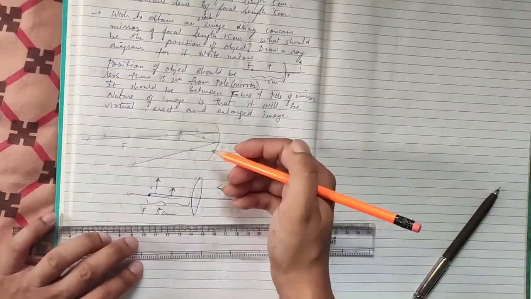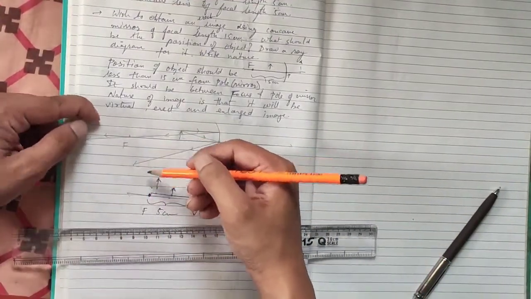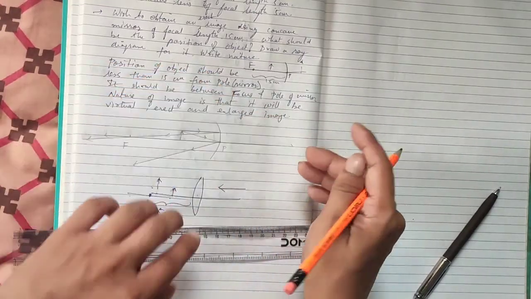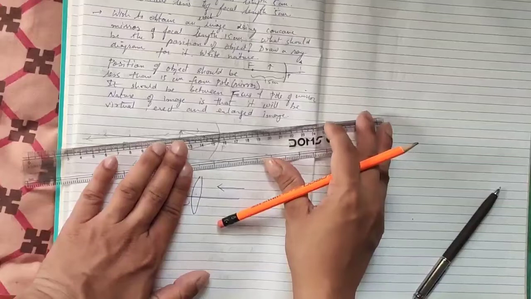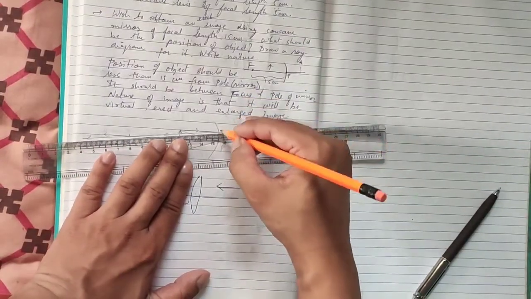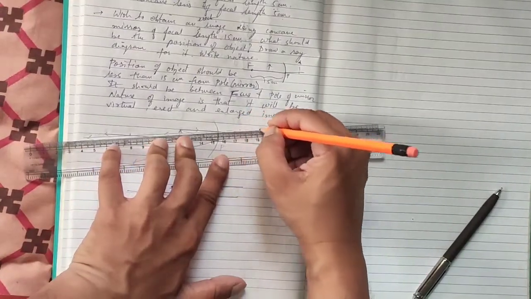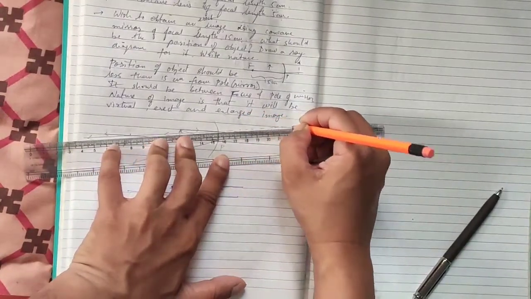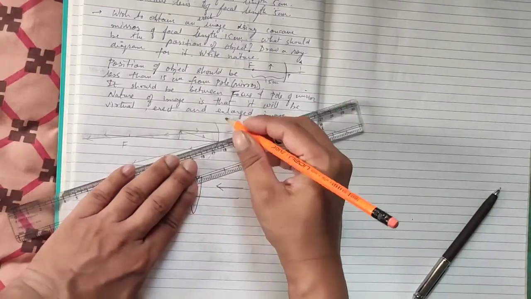Now because these rays of light are going far away, we have to take the projection behind the mirror like this. So this one I am taking over here like this, and this one over here like this.